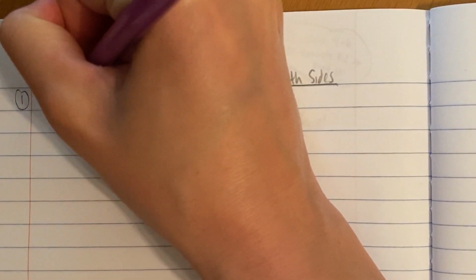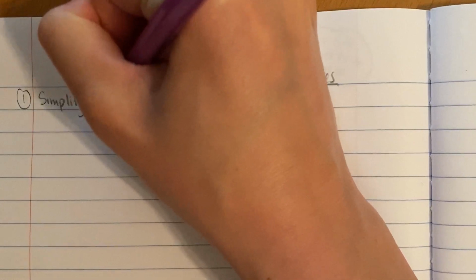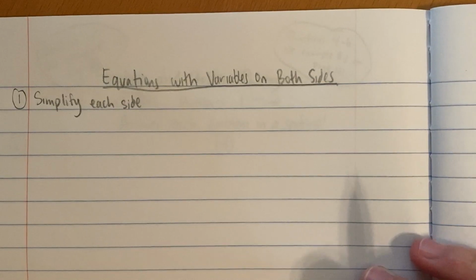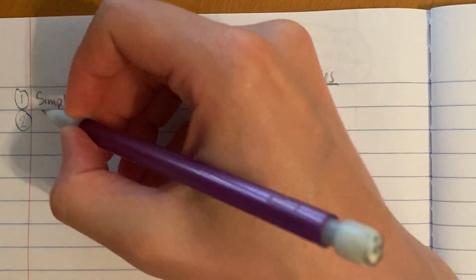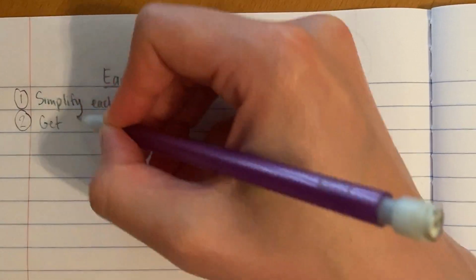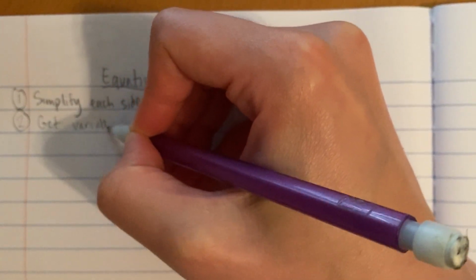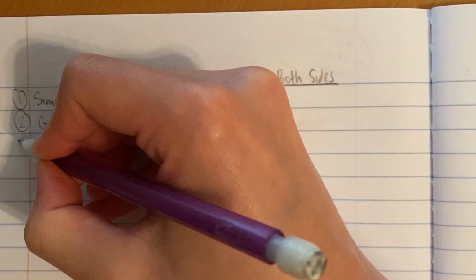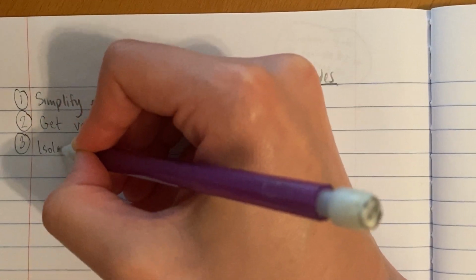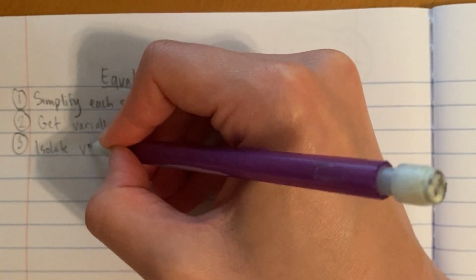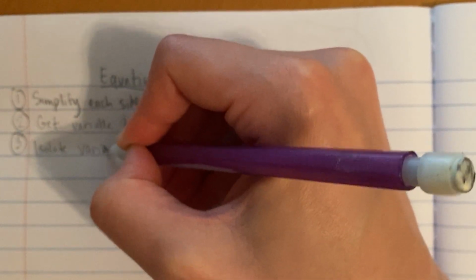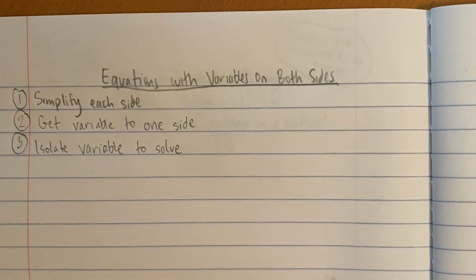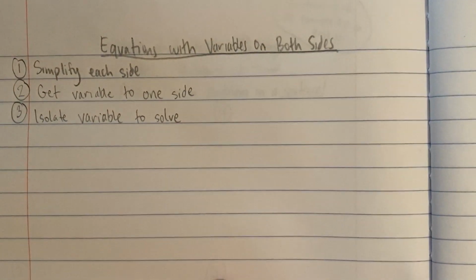If there's any distributing or combining like terms to do on one side or the other, you do that first before you start moving things around. After each side is simplified, then you get the variable to one side. And then you do what we've been doing, which is you isolate the variable to solve. When we isolate the variable, that's when we get the variable by itself, like x equals the number, x equals 5, whatever.